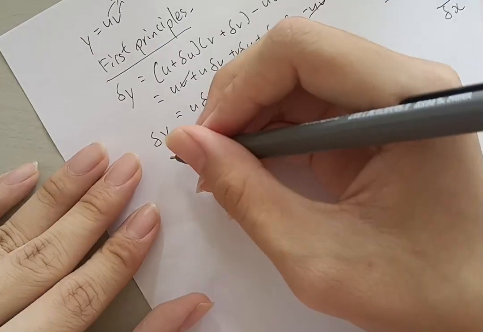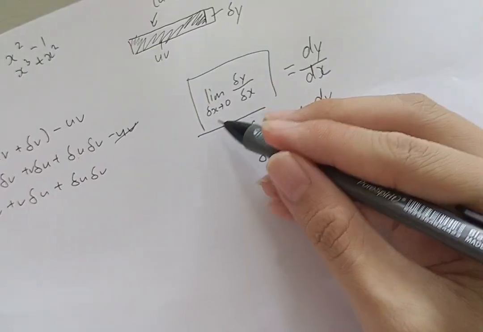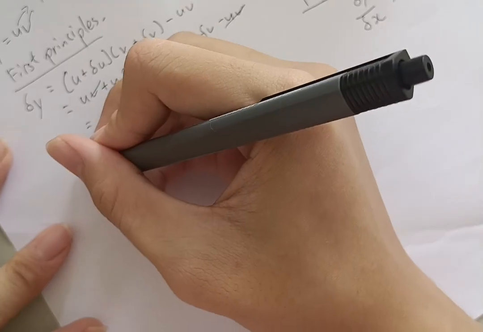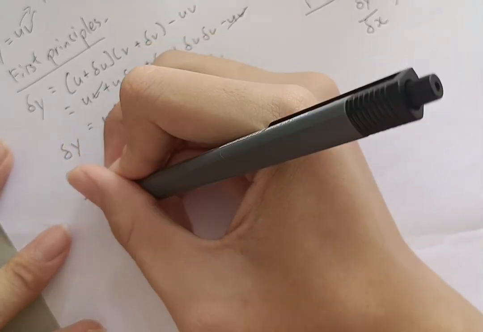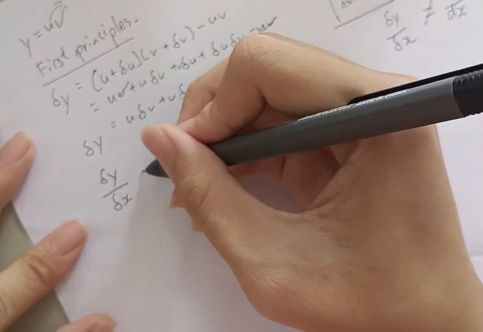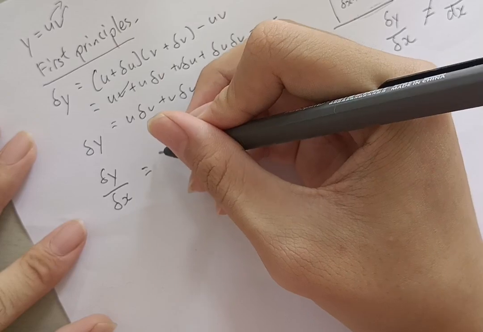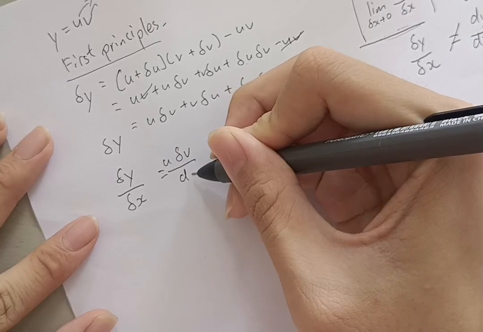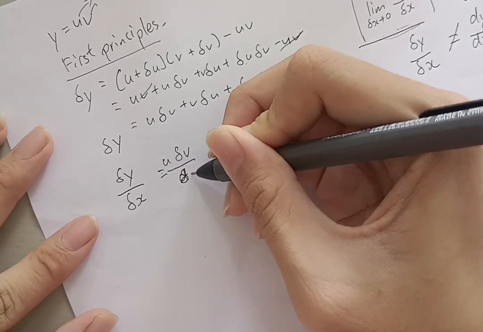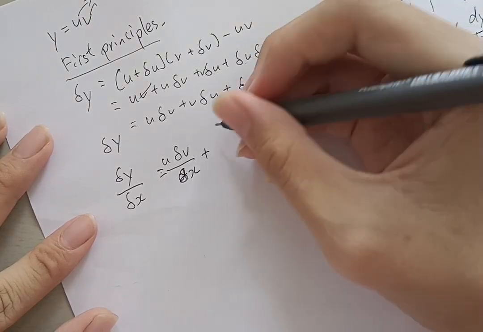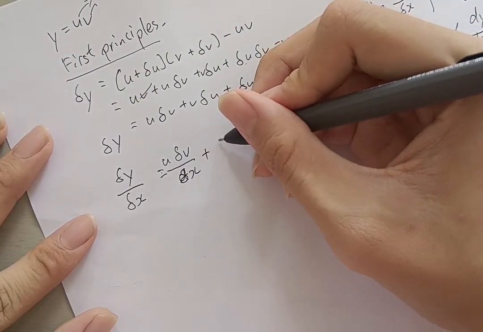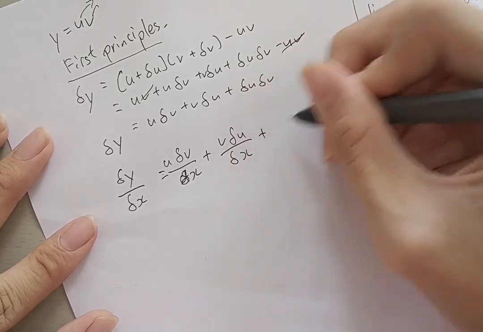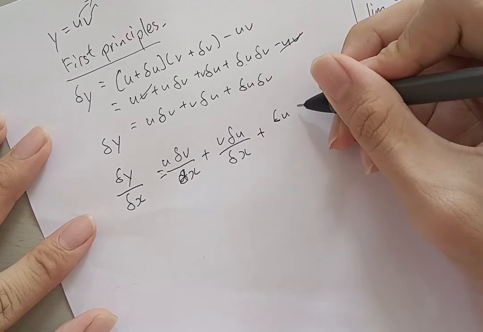So how can we get this from this? The first step is just simple algebra. We divide everything by delta x. Pardon me, sorry for the car noises in the background.